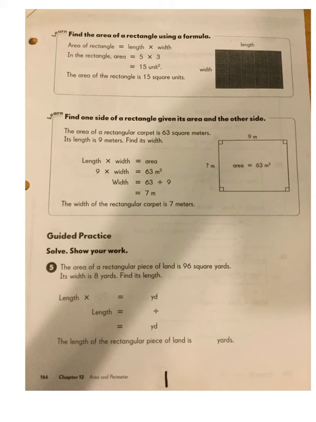So we know that the area of a rectangle is found by multiplying your length times your width, the length being the longer side of the rectangle and the width being the shorter side. In this example, they're showing us that this rectangle is 5 squares for the length and 3 squares for the width. So when you multiply those together, you get 15.